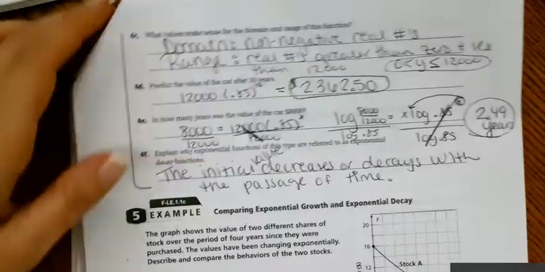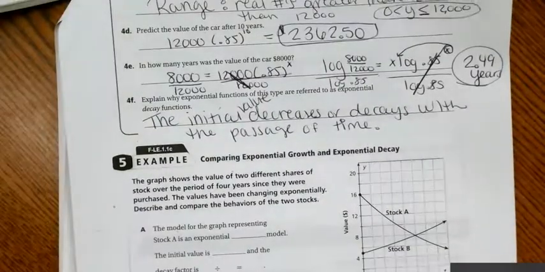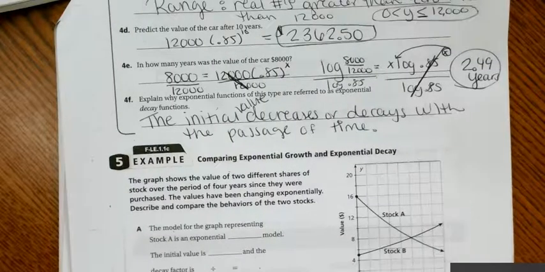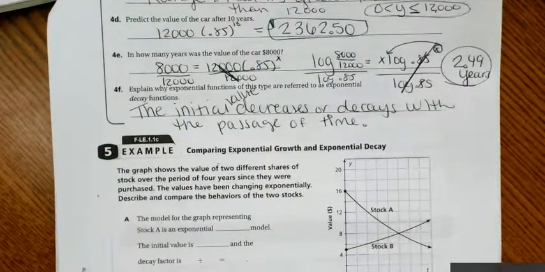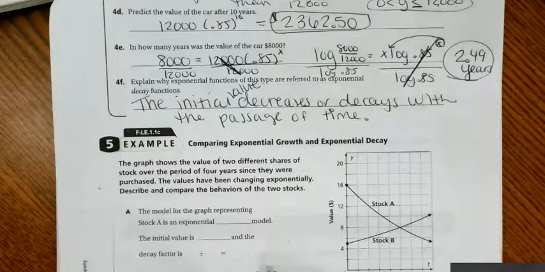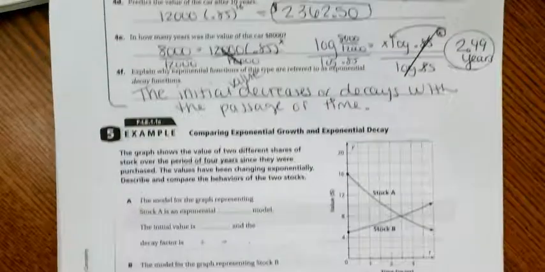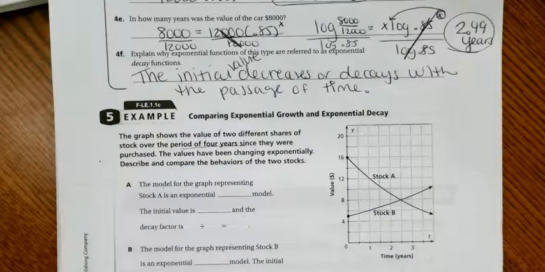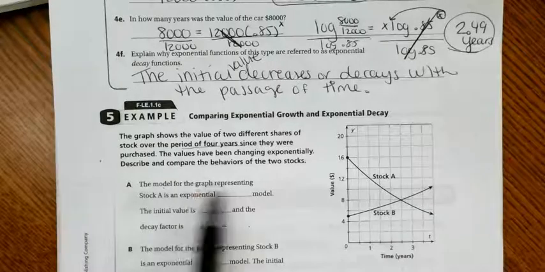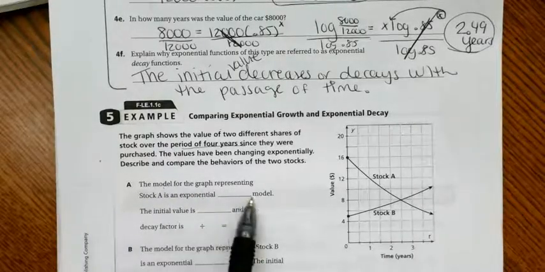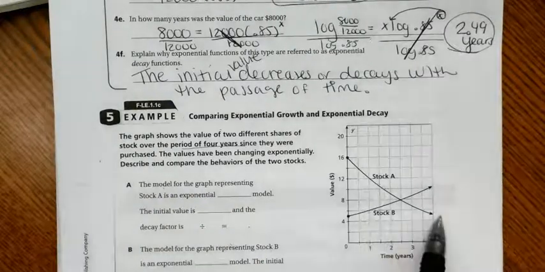Comparing exponential growth and exponential decay. So the graph shows the values of two different shares of stock over a period of 4 years since they were purchased. The values have been changing exponentially. Describe and compare the behaviors of the two stocks. The model for the graph representing stock A is an exponential what model? Stock A. Decay.